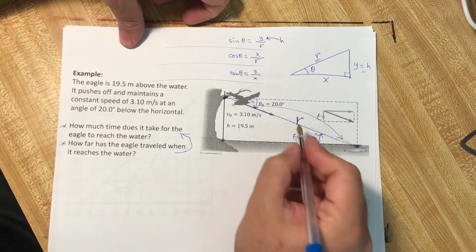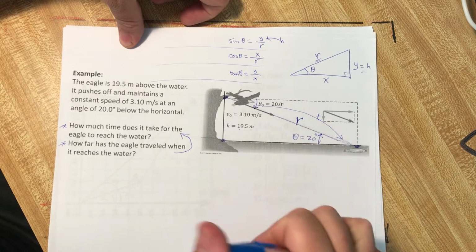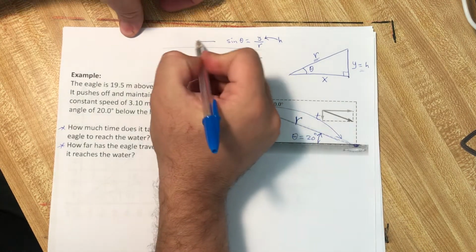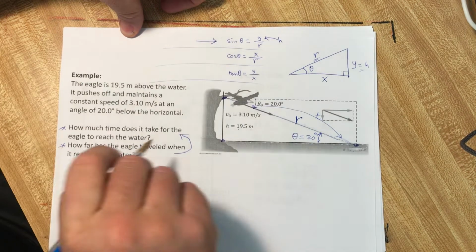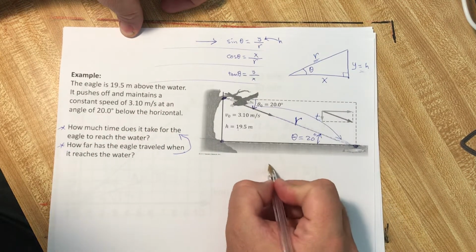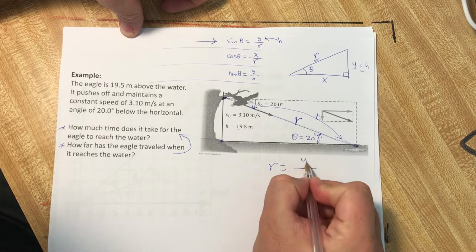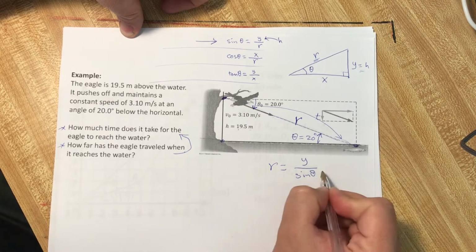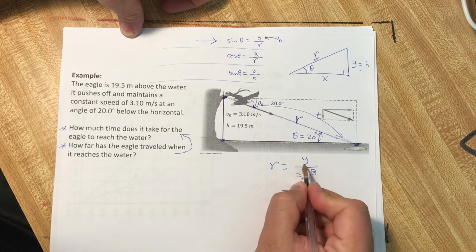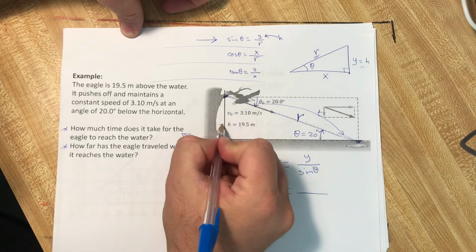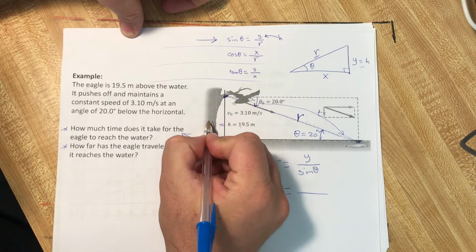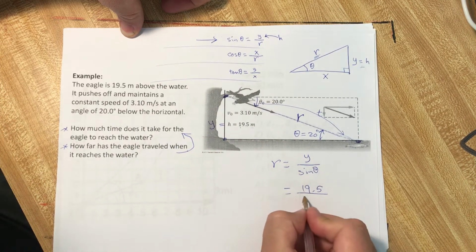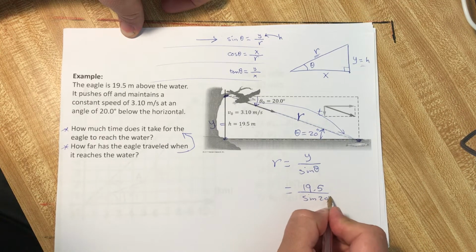Okay, how can we compute r? We can do that in many ways. We can use the first relation here. From the first relation, r is equal to y over sine theta, theta in degrees. I can now put y, it is the same as h, which is 19.5 over sine 20 degrees.